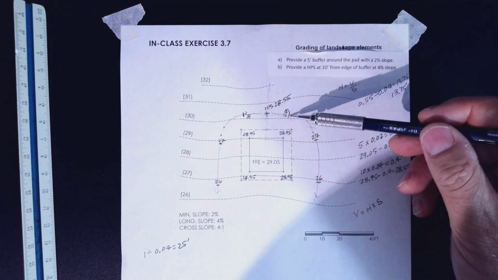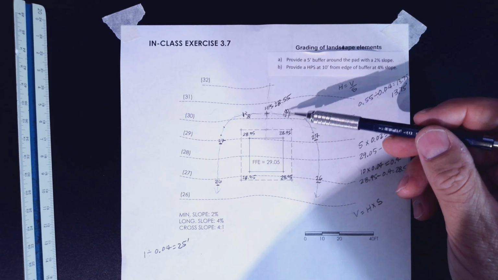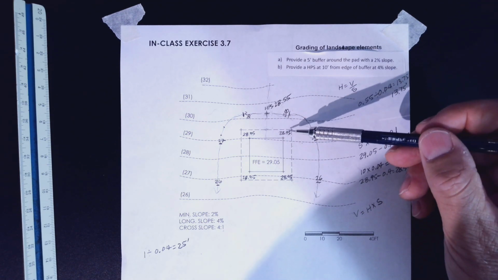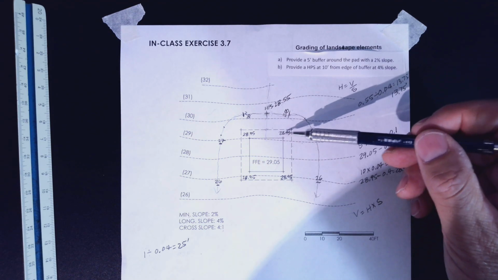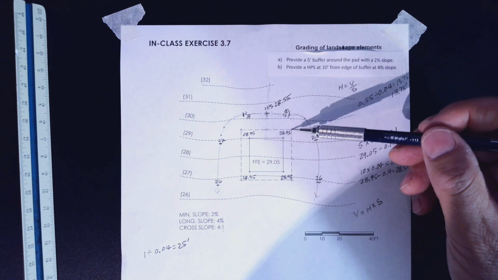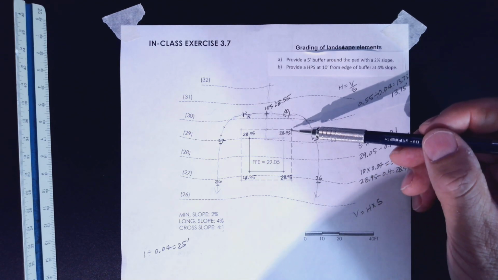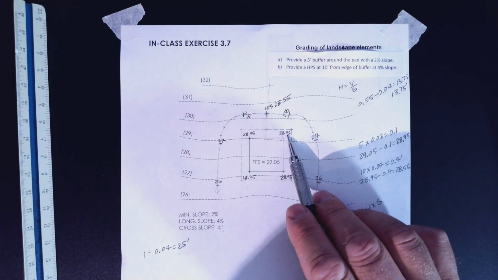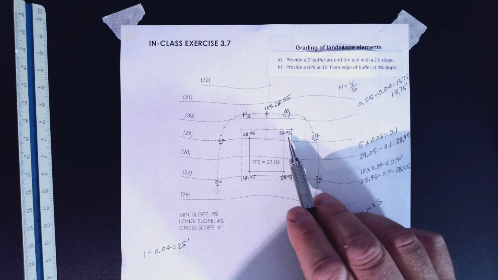This 28 has to be, this is where we start, 28. Now we've got this corner here is 28.95. So how far does contour 28 have to be from this corner? Well, we have a cross slope of 4 to 1. That's almost a foot, right? From 28.95 to 28 is almost a foot.